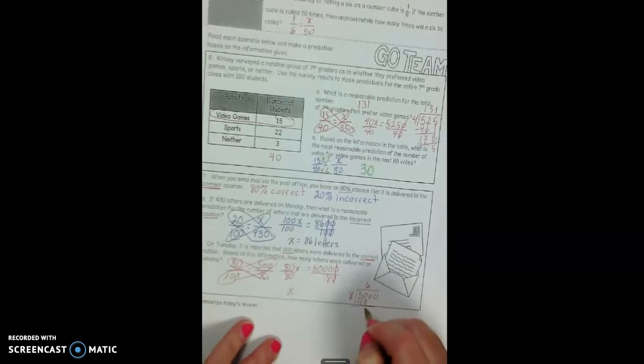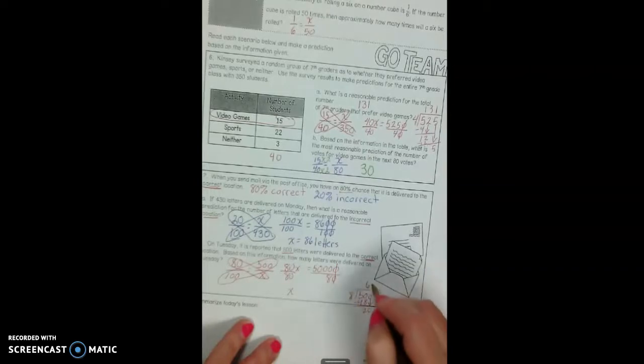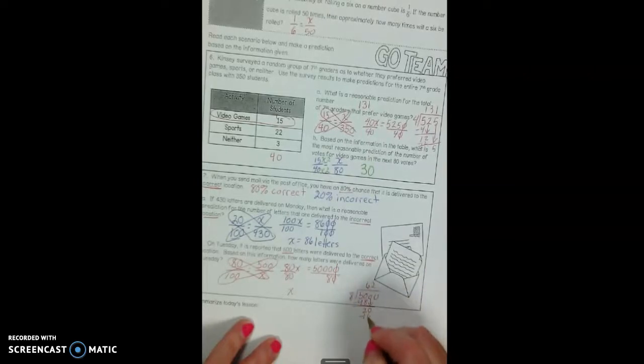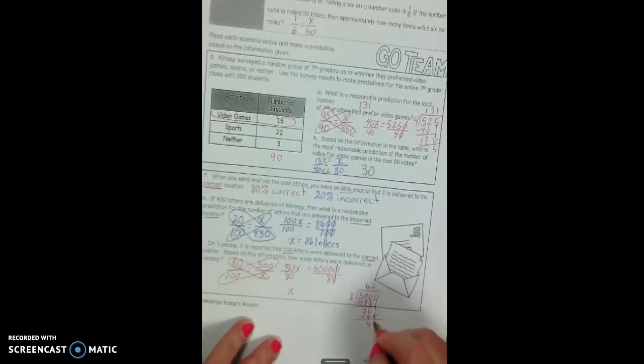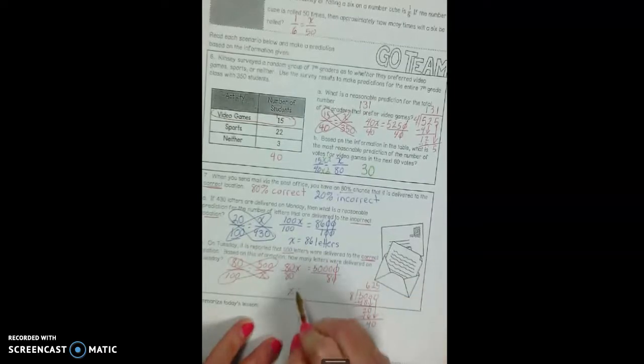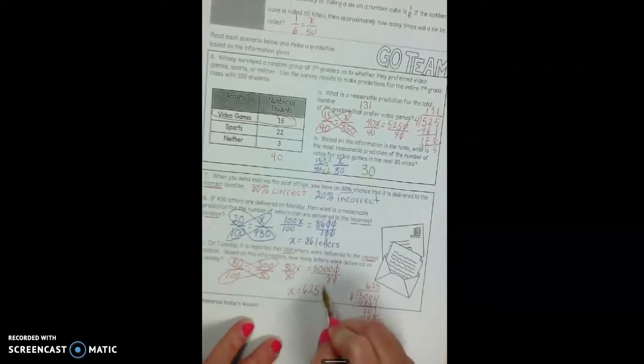Subtract 48, I get 2, bring down a 0. 8 goes into 20 twice, that will be 16. That will give me 4, bring down my 0, and 8 goes into 40 5 times. So they sent out 625 letters on Tuesday.